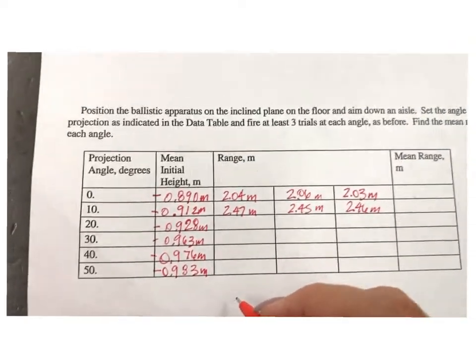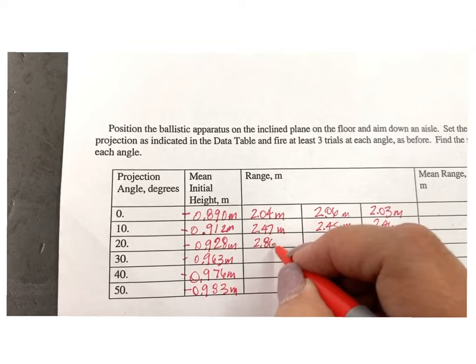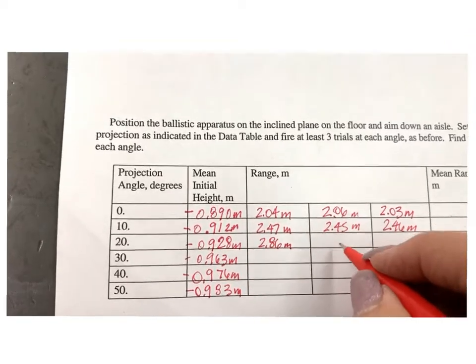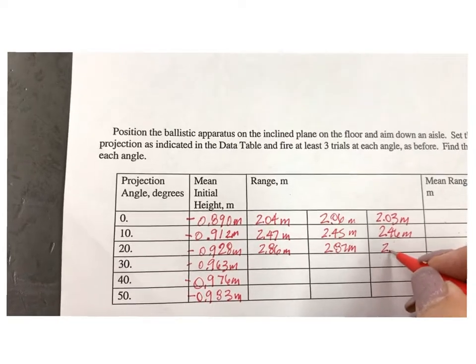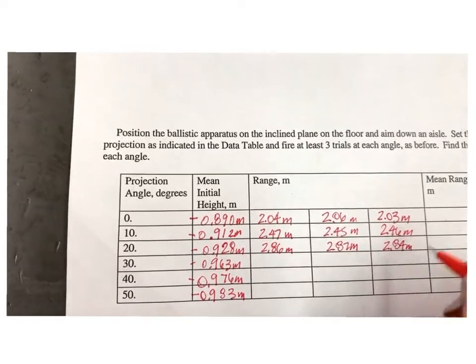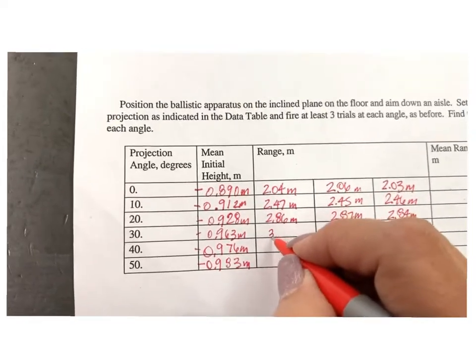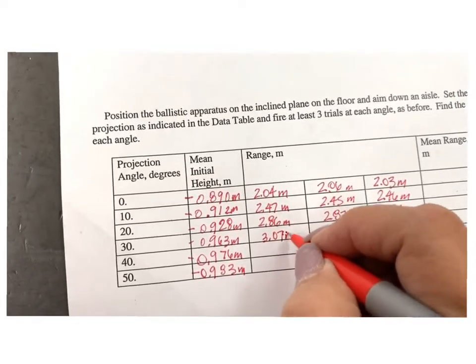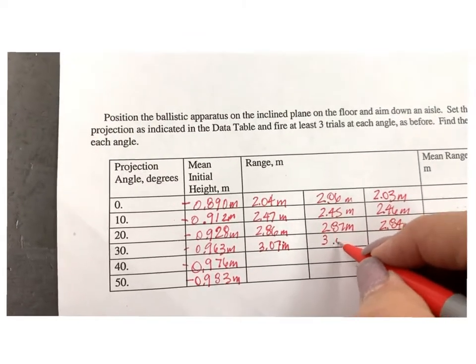For 20 degrees, 2.86 meters, 2.87, and 2.84 meters. For 30 degrees, it was 3.07 meters, 3.09, and 3.05 meters.